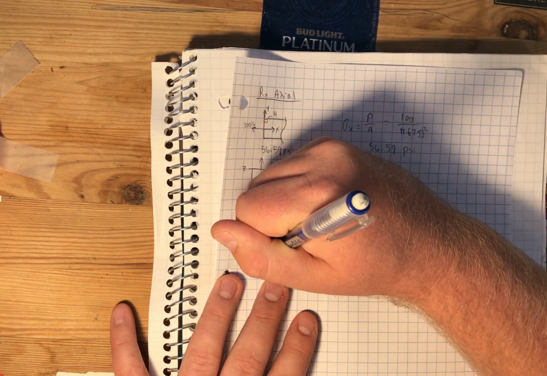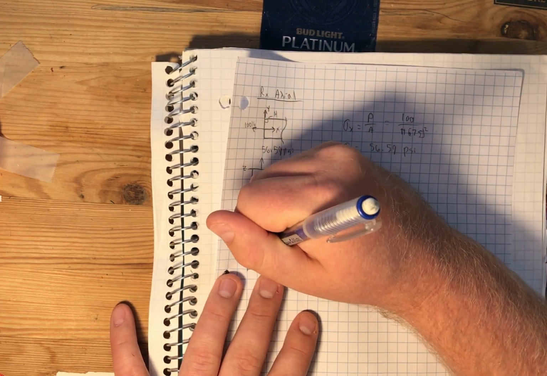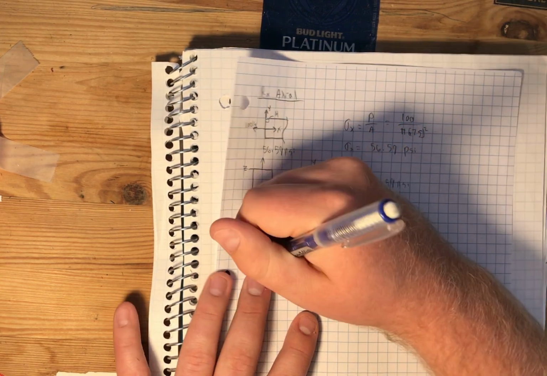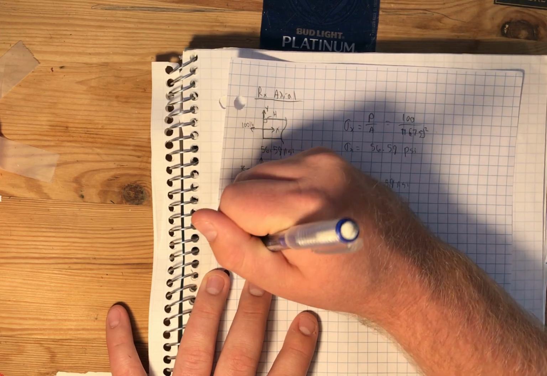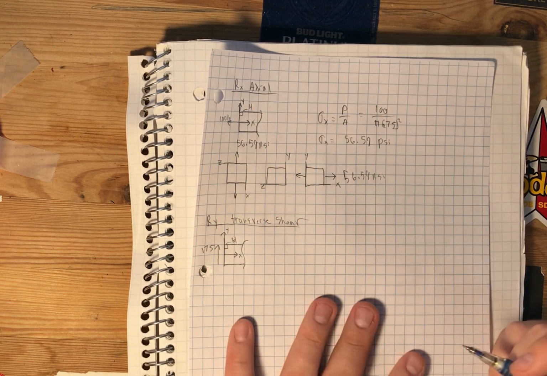This is Y, this is X, here's H, and the force is going this way, and it's 175.